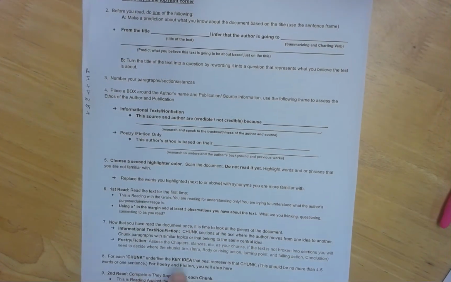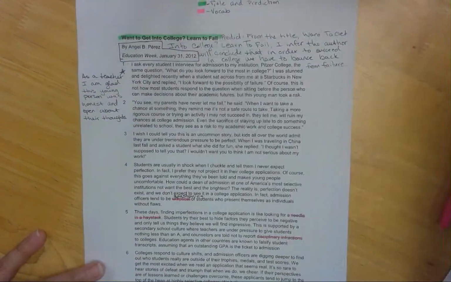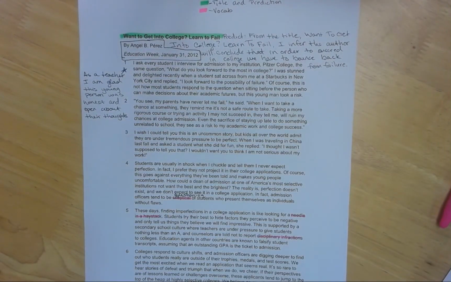So number 7 is that now that you've read this, we need to chunk this. And this is where it gets to be a little bit more cumbersome because, again, this is the first time for a lot of our students that they've ever chunked anything or been asked to pick apart a text so that they can better understand what the author is saying. The way that I typically handle chunking is that we talk about what chunking really is. And we talk about the fact that when authors write, they do so with a purpose, with the intent to convey information to you, whatever that may be. And so they organize it in a certain way.